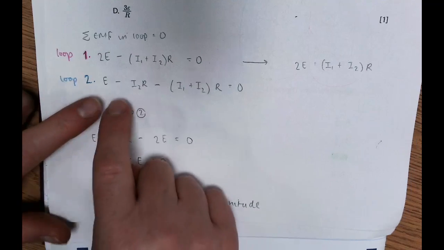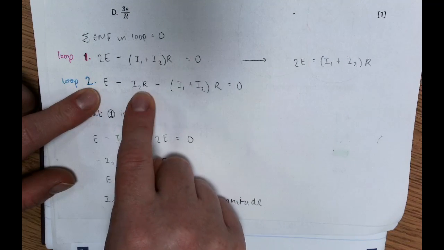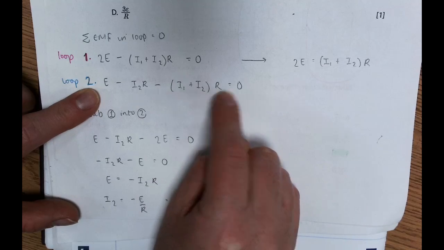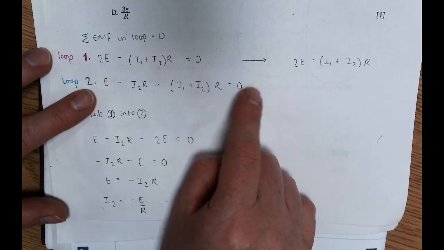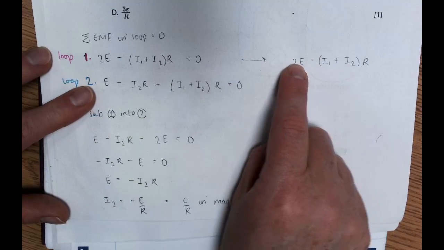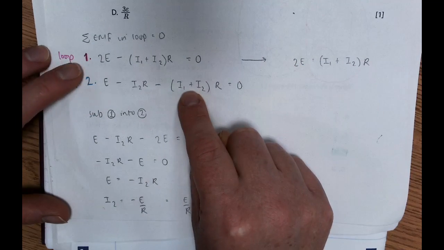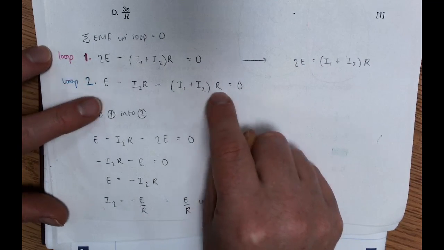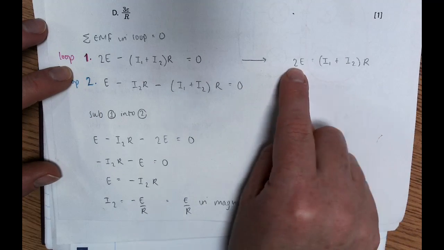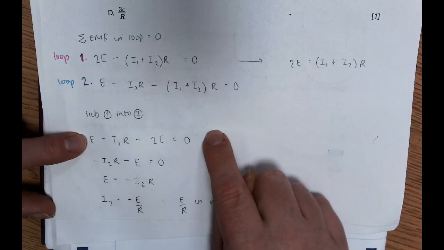So I know that I have E minus I2R minus (I1 plus I2)R equals 0. But I know that (I1 plus I2)R is also equal to 2E from loop 1. So I can replace this term in loop 2 with 2E, which is how I get to this line.